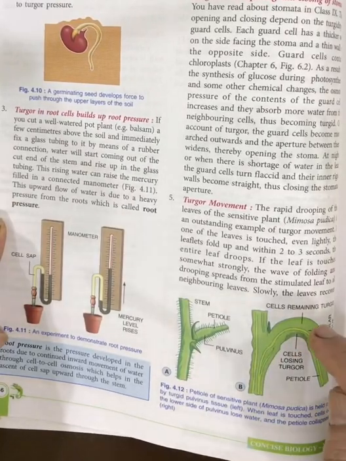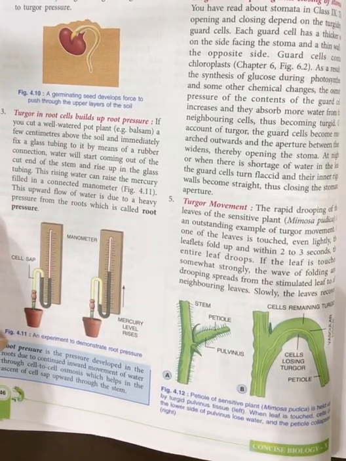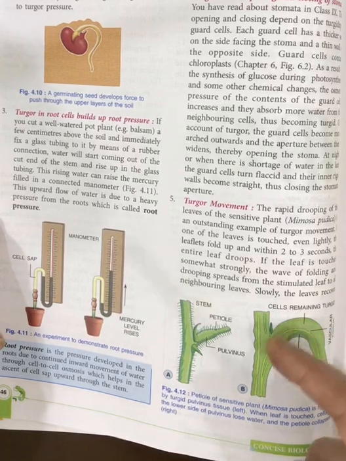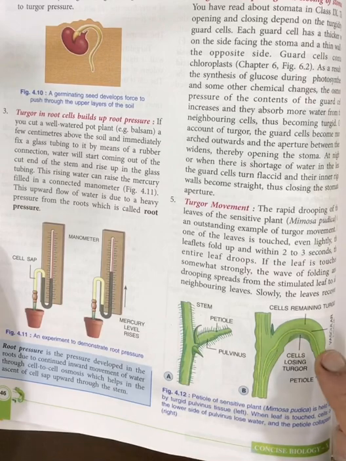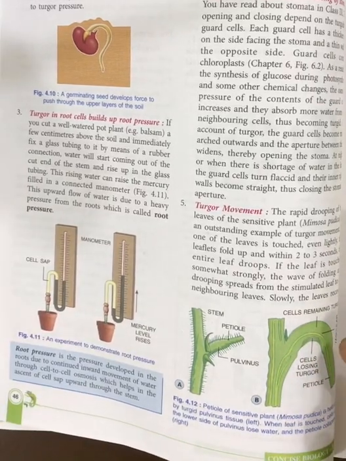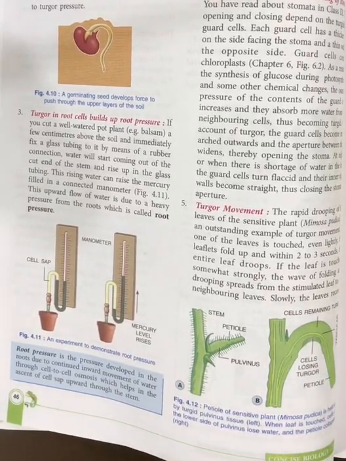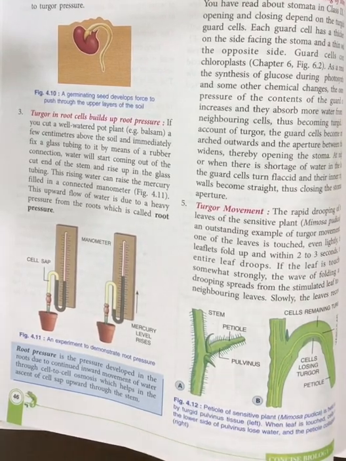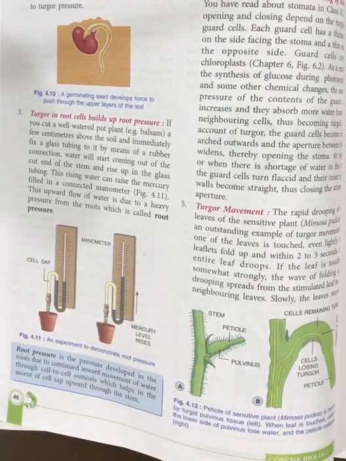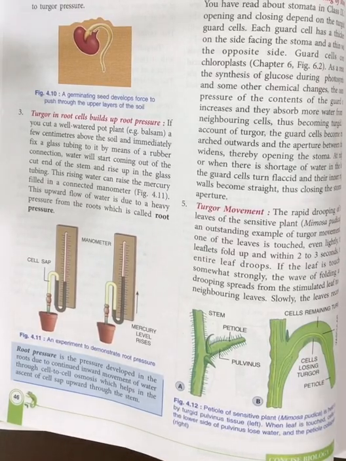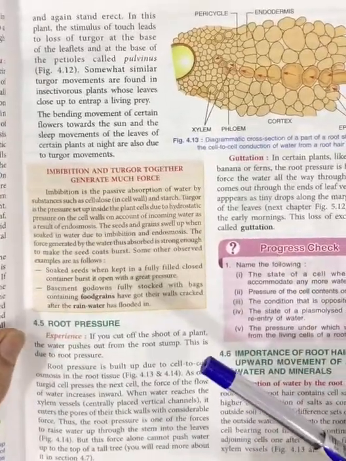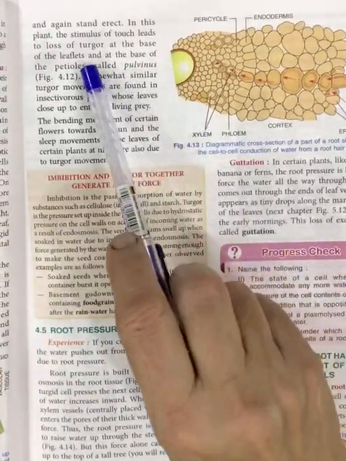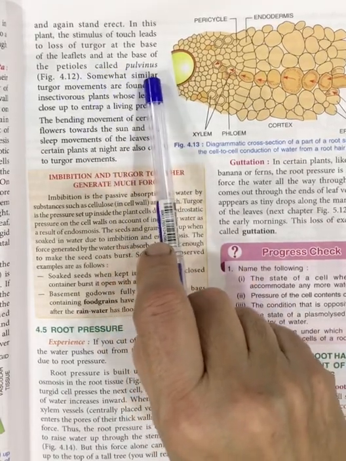When you touch the leaf, the cell sap moves away from that part, from the petiole and all, and the cells lose turgidity, and thus the leaflets droop. So in this plant, the stimulus of touch leads to the loss of turgor at the base of the leaflet and at the base of the petiole, called pulvinus.